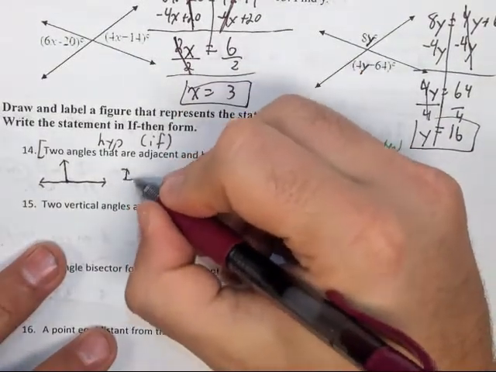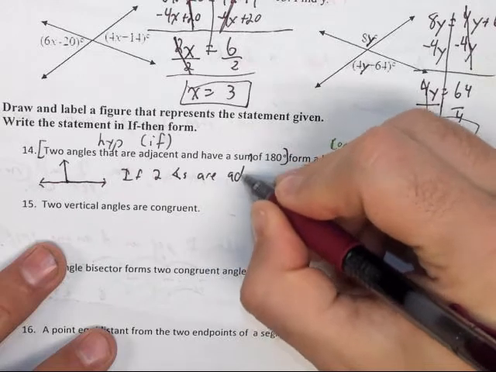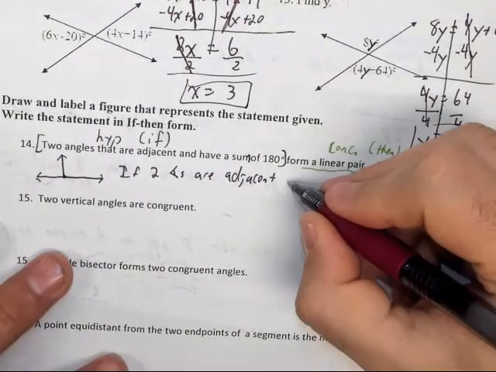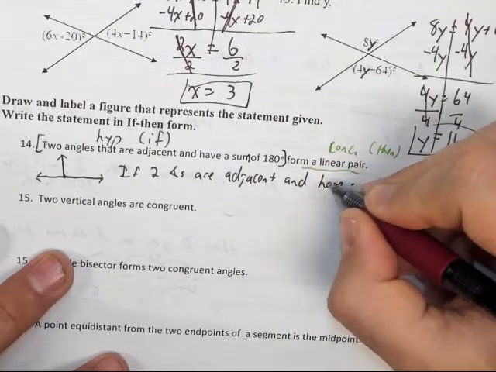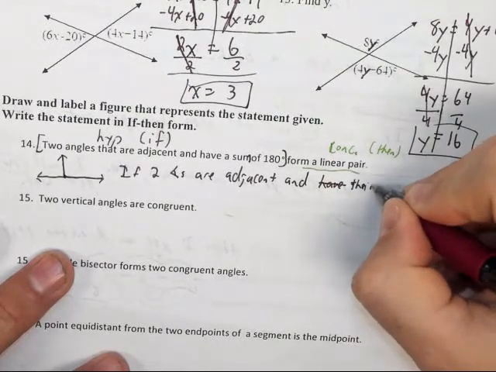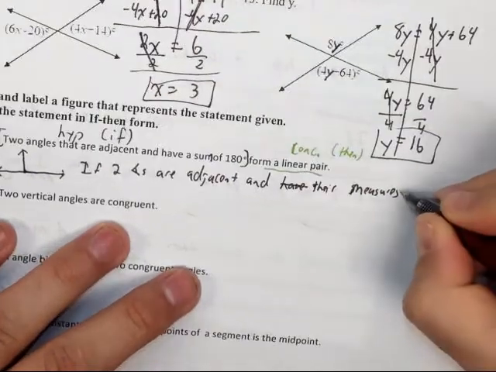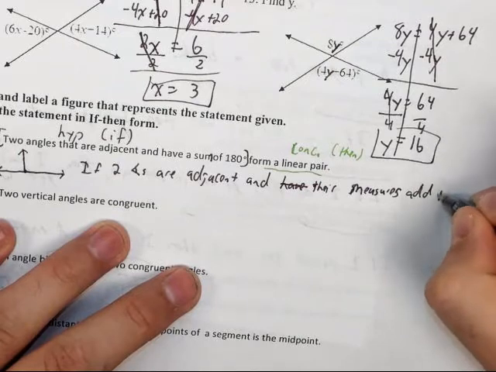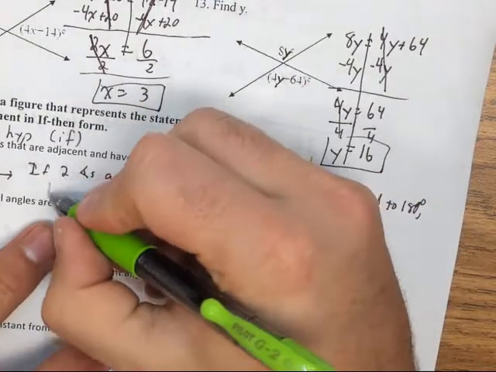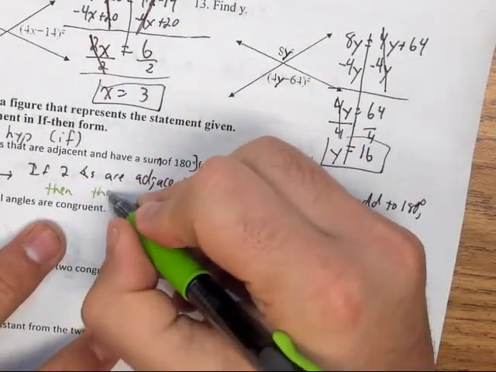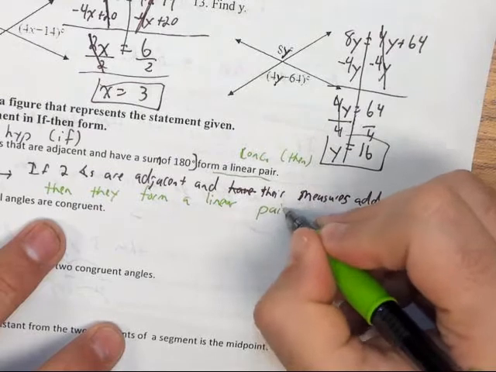So if two angles are adjacent and, let's actually reword that, and their measures add to 180 degrees, then they form a linear pair.